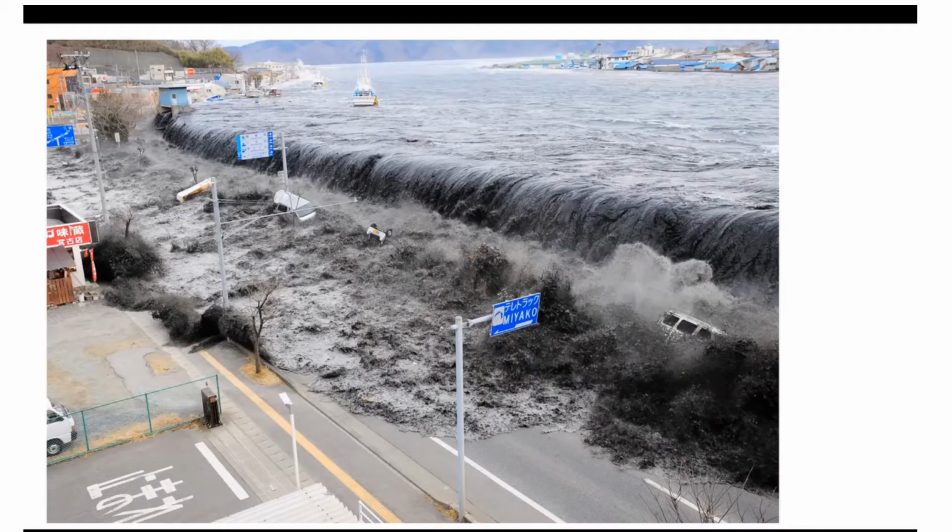Third effect, if you have an earthquake that's under the ocean, then the knock-on effect of that can be what we call a tsunami. The old-fashioned name for this is a tidal wave. Here's a picture. This is actually very recent. This is in 2011, so it's only 9 years ago, and it's in Japan. You can see it's in Japan by the signs here with the Japanese writing.